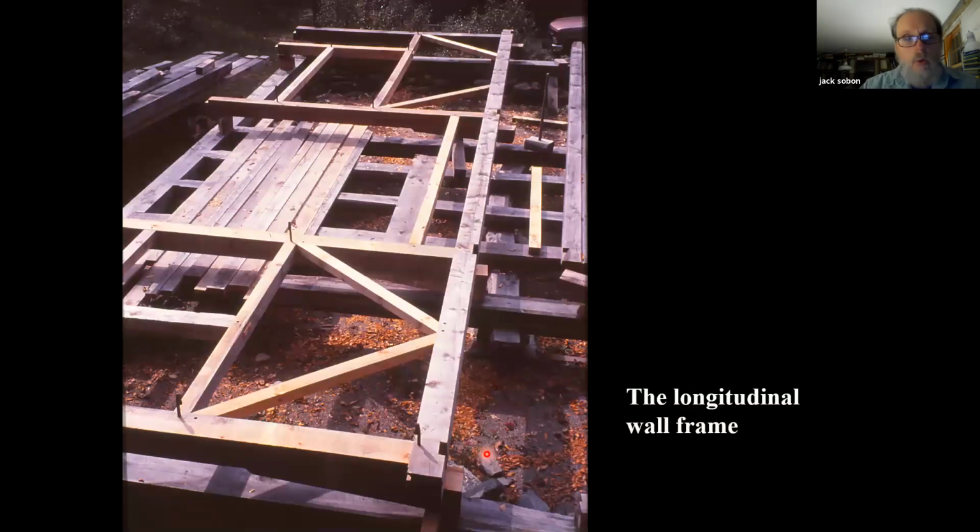So here's the other wall completed with the door header. And here's a door opening. You can see 2 door openings here, the smaller animal doors and the diagonal bracing. And so this bent is finished.